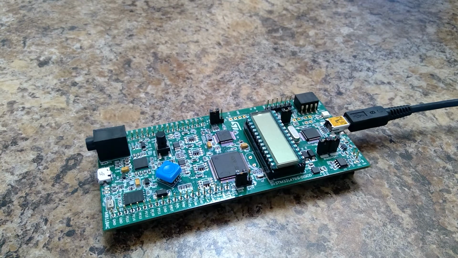So this is my project that utilizes the magnetometer, accelerometer, and gyroscope components located on the STM32L476G discovery board. So I'm going to go ahead and power it up now.